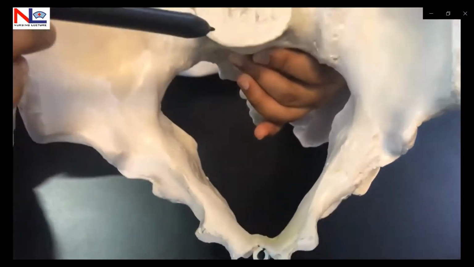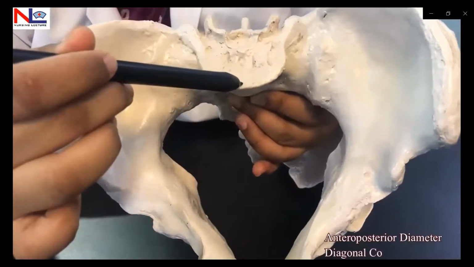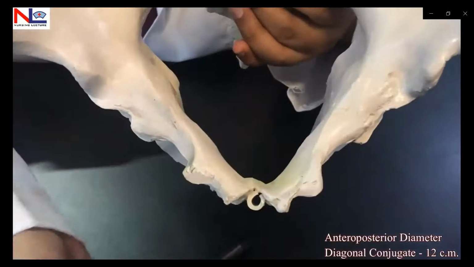Next comes the diagonal conjugate, and this is the distance from the midpoint of the sacral promontory to the lower border of symphysis pubis.